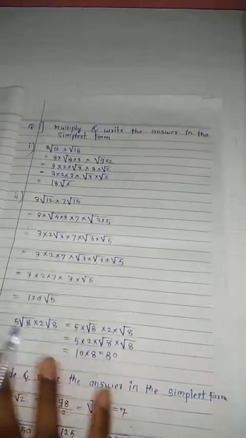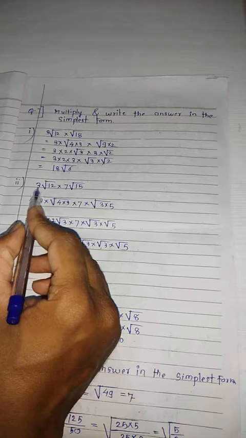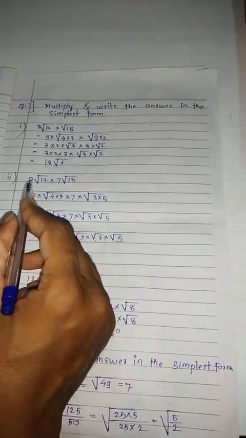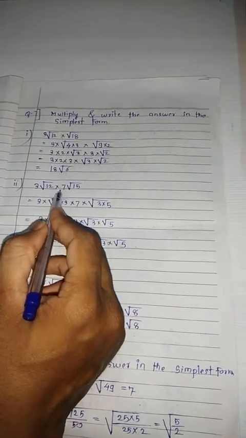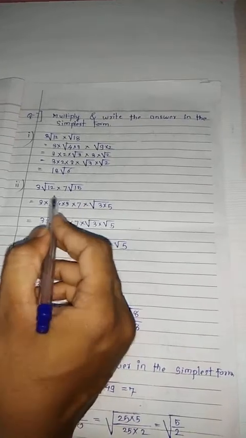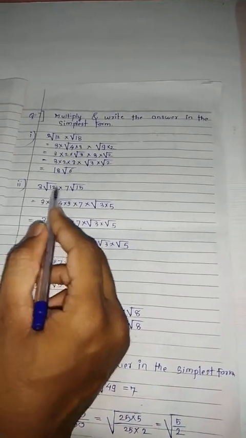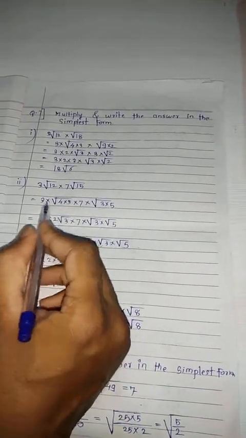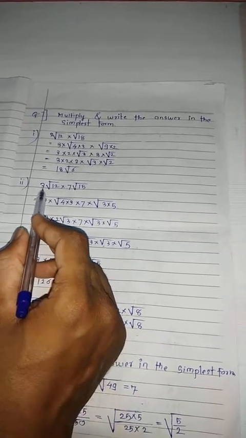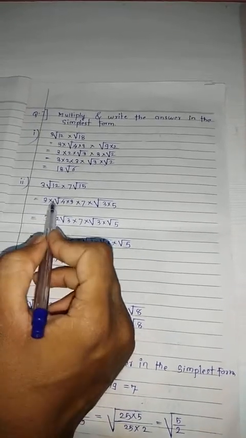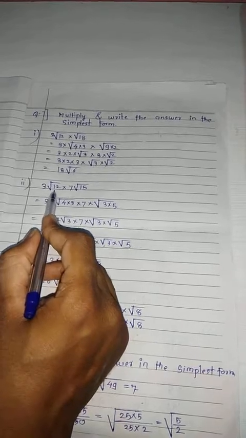Okay, second example, 3 root 12 into 7 root 15. Okay, students, so we give the simplest form and then we have to multiply. So find the factor of 12 and 15.